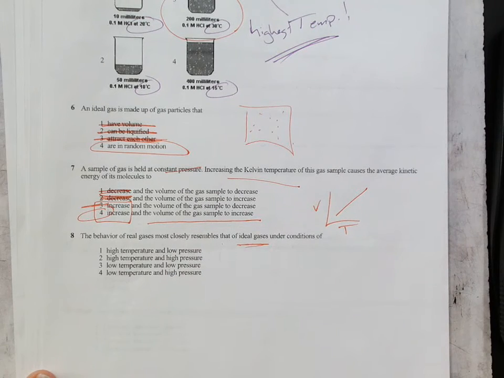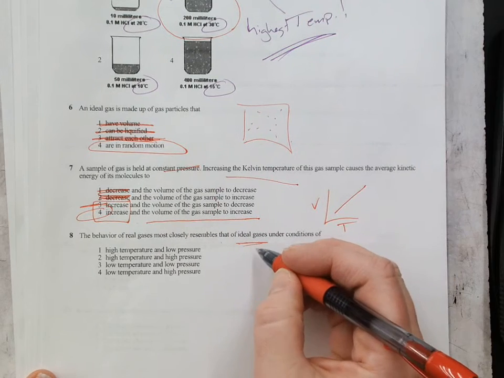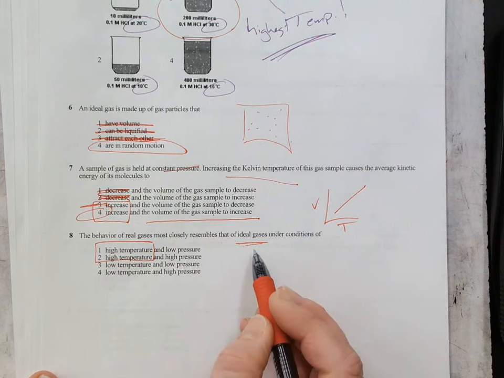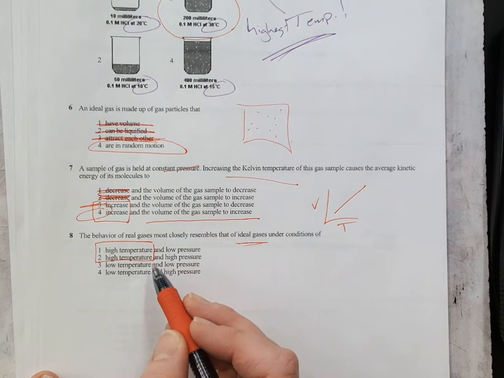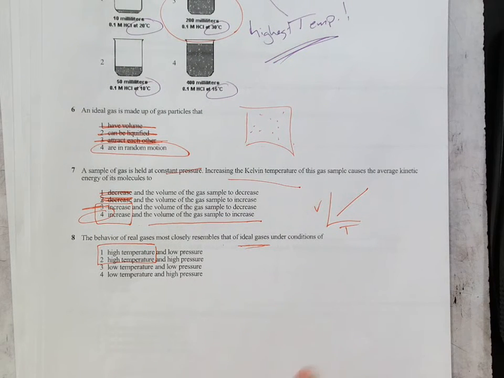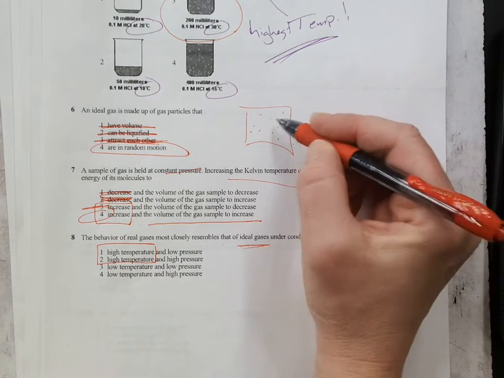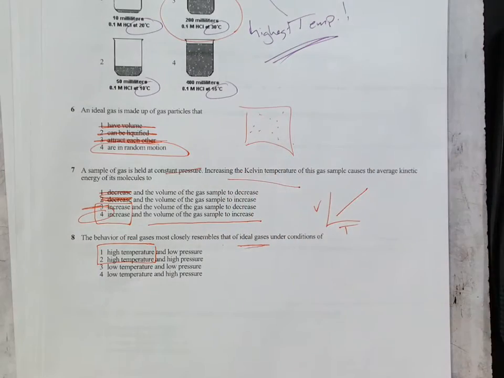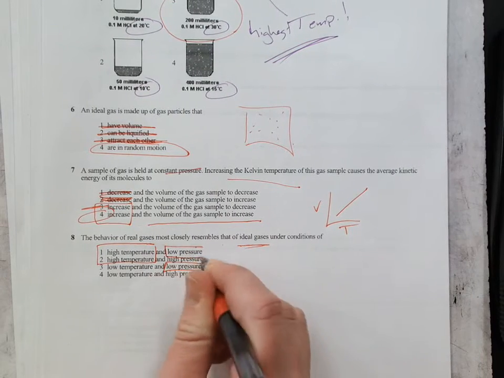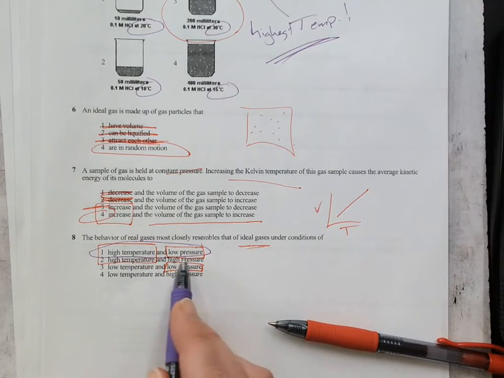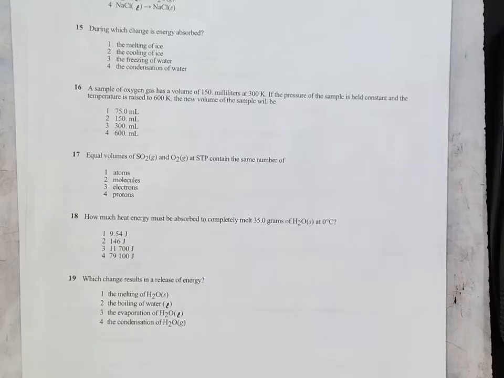Real gases most closely resembles that of ideal gases. Okay, here we go with the ideal gas again. We can act more ideal if they move fast. Particles move fast because if they're moving fast, high temperature, then they'll collide with elastic collisions. They're more likely to collide with elastic collisions. They're less likely to stick together because they'll just like, bam. We also want them far apart from each other so that they are like tiny little dots with lots of space. So that would be high temperature and low pressure. Moving fast and far apart is your perfect gas.